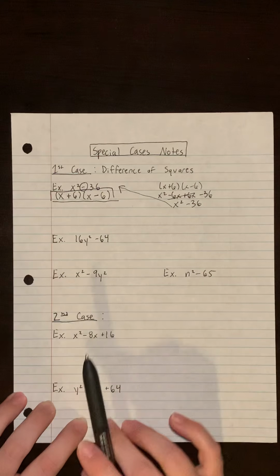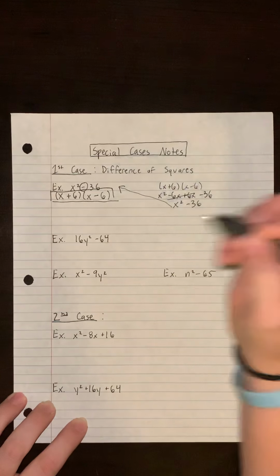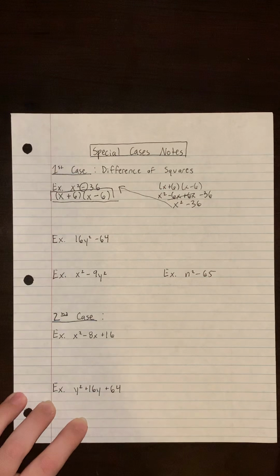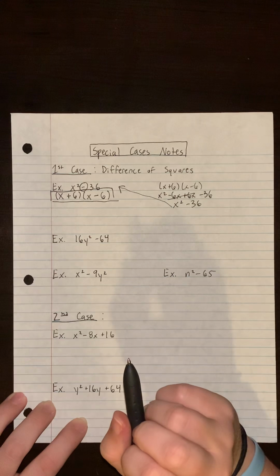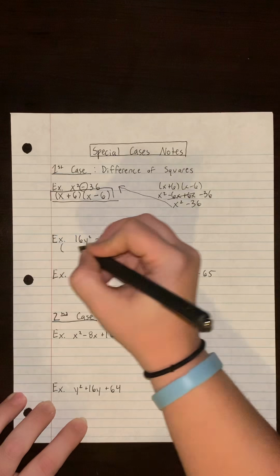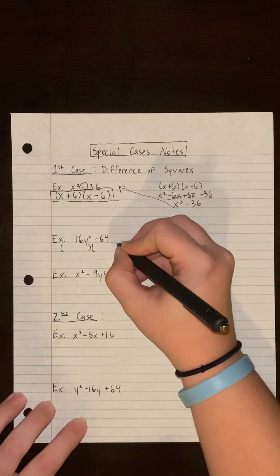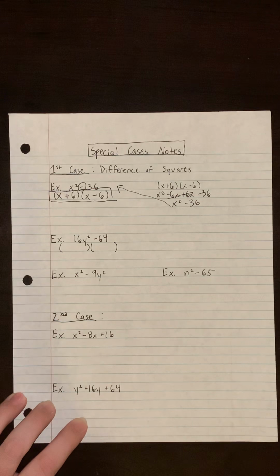So if we look at this next example, this time we're taking it a little farther because now a doesn't equal 1. There's a number in front of it. But notice 16 is still a perfect square. y squared is a perfect square. And so is 64. And we still have this subtraction sign. So you take 16y squared and take the square root of it.